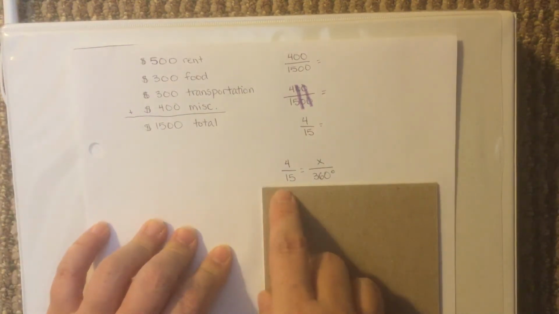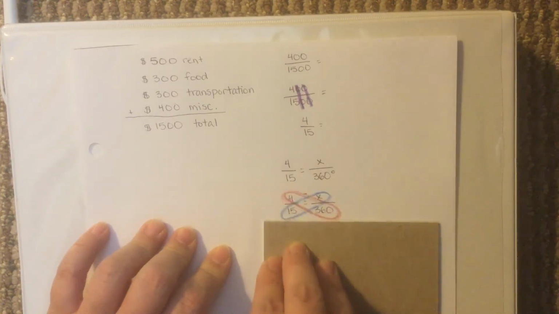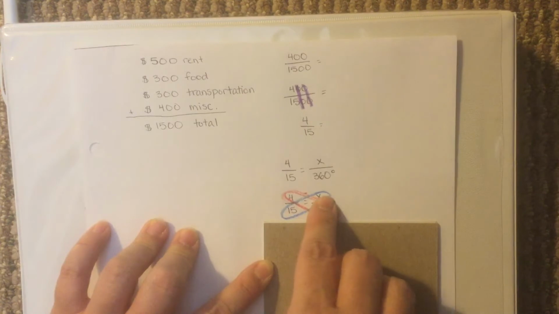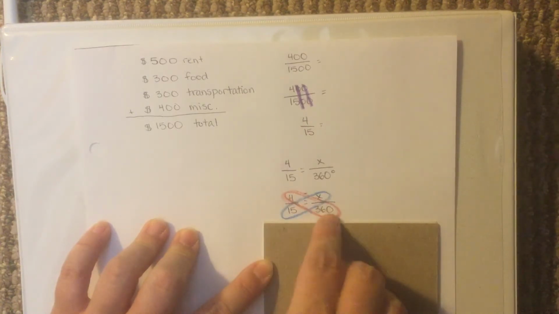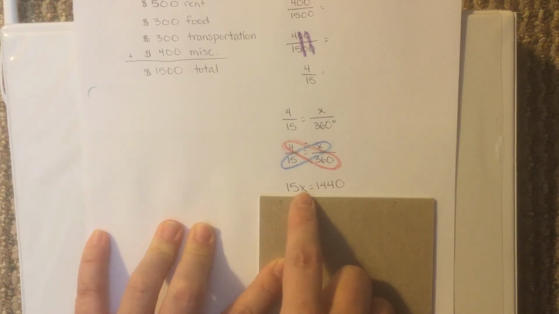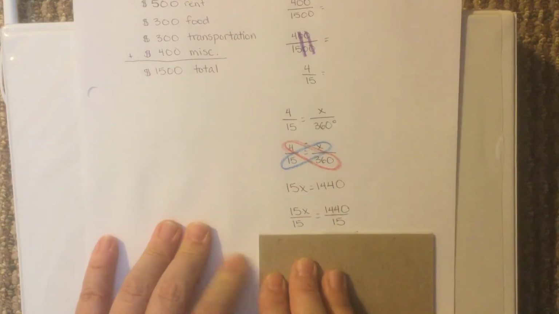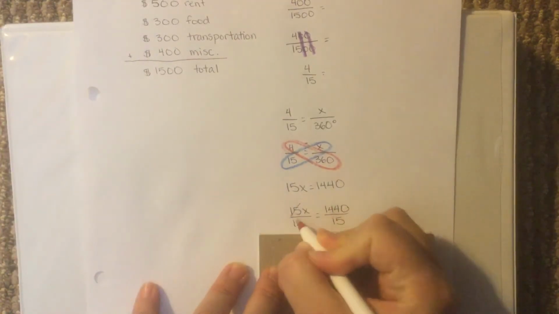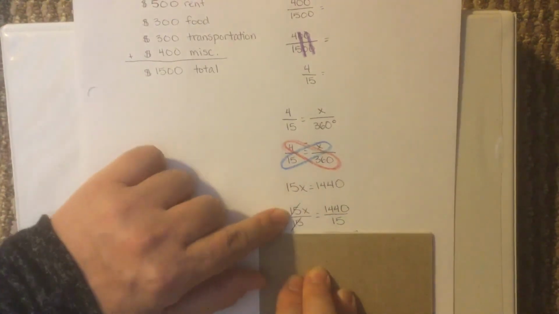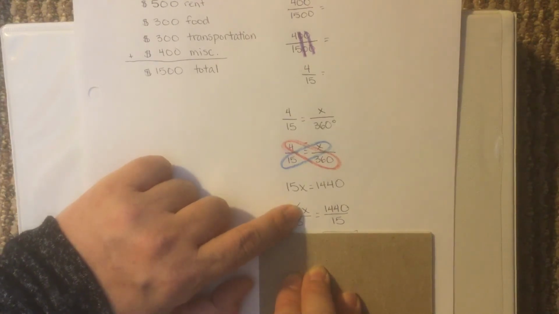So whenever I see a fraction equals a fraction, my first thought is cross multiply. So I'm going to multiply 15 and x, and I'm going to set it equal to 4 times 360. 15 times x, and then 4 times 360 is 1440. I need to get x by itself, and x is multiplied by 15. So I'm going to do the opposite and divide by 15. And then I'll be able to cross these two out, because anything divided by itself is 1. And 1 times x is x.